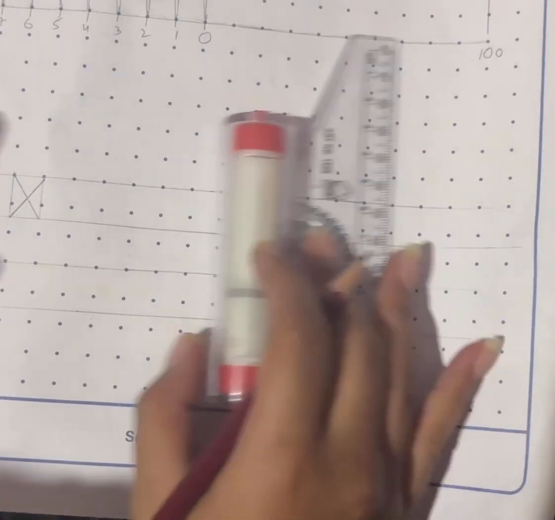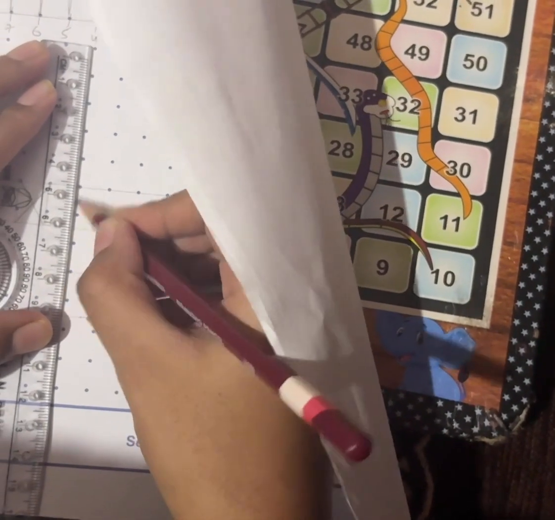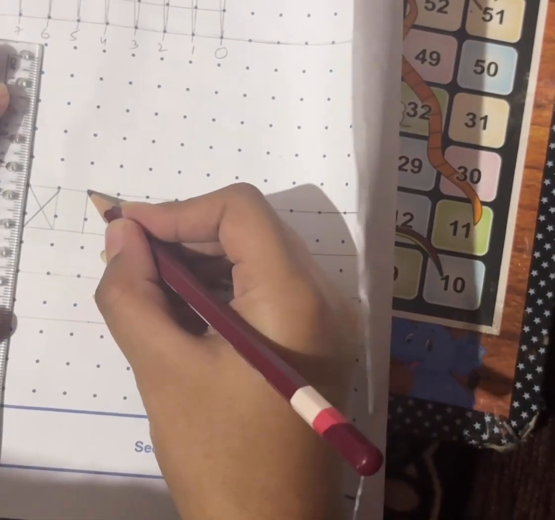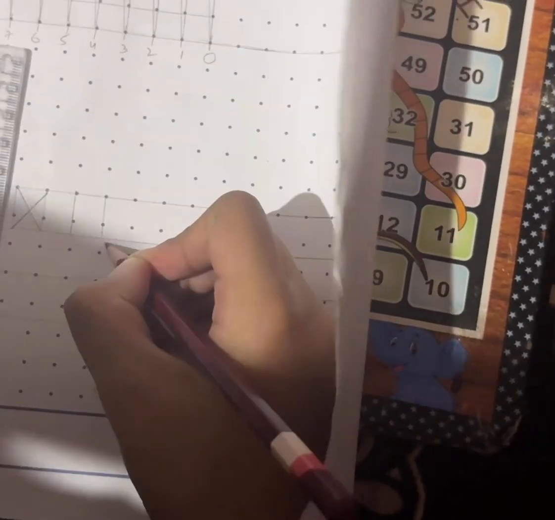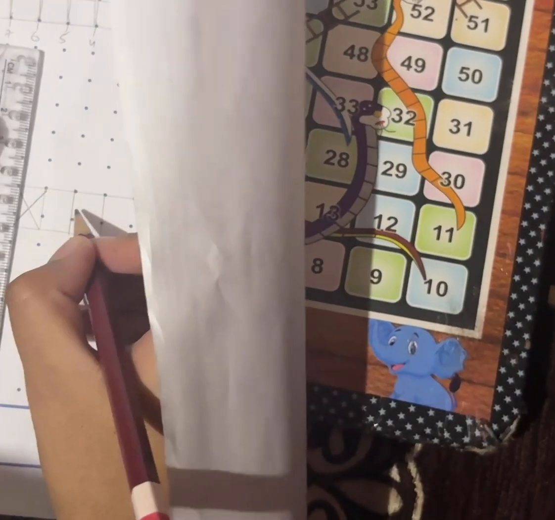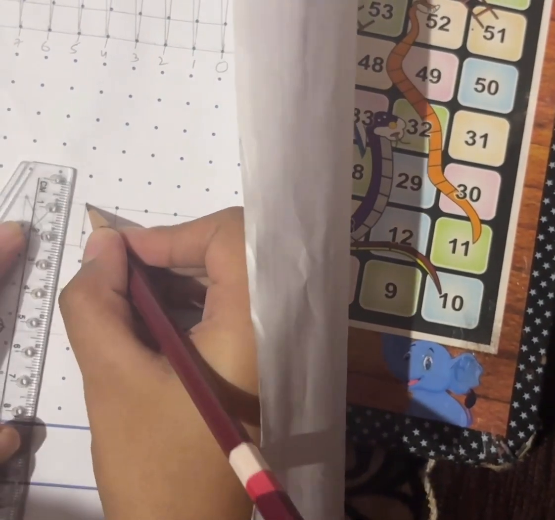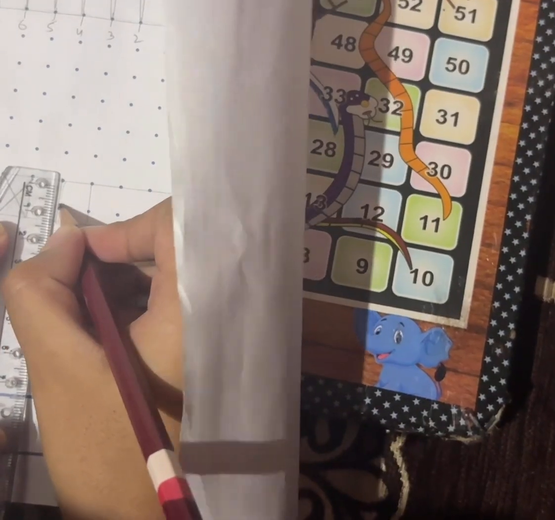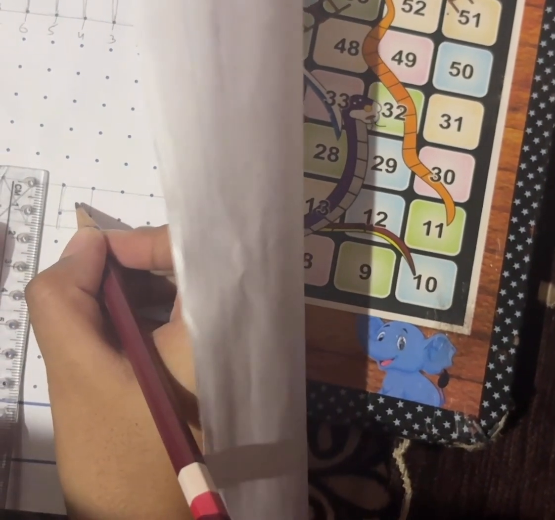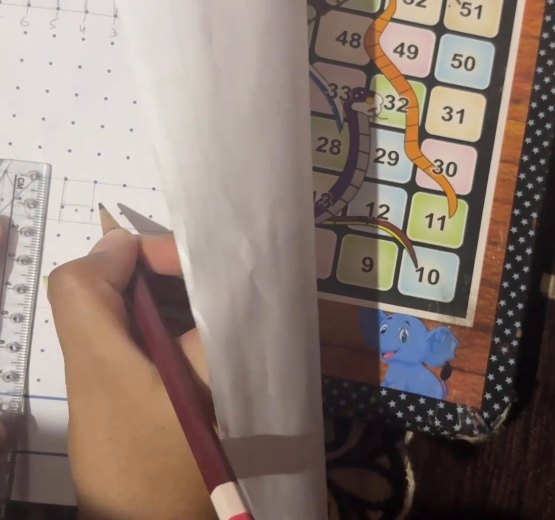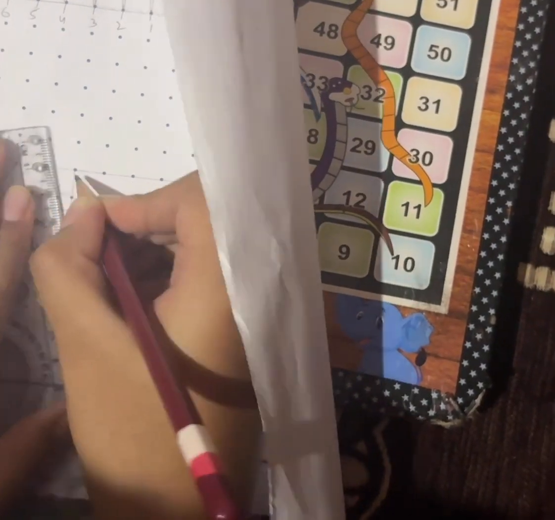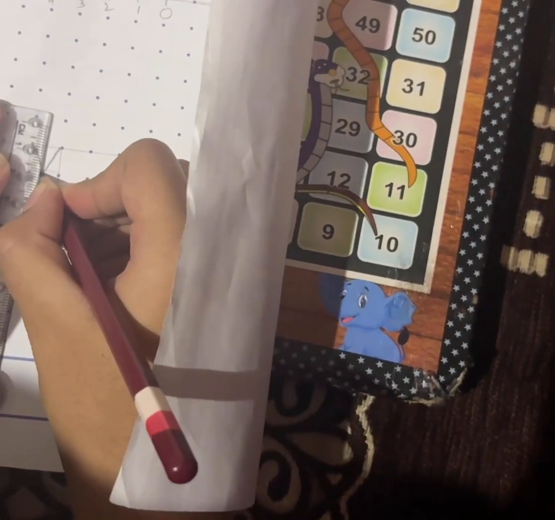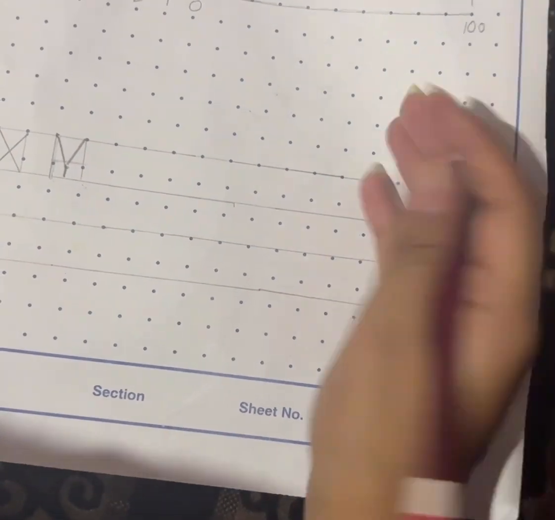Now the turn is of Y. So how to make Y? First I will take a box like this of height 14 and width 10. For Y you have to take a center line from this angle. The height is 14, so the center came here at 7. A little below the center you have to take a point. After taking a point you have to join like this, and from this end you have to join like this. This is our Y.